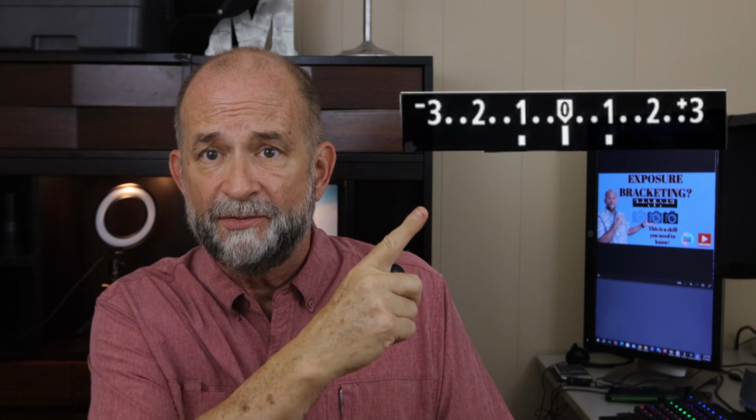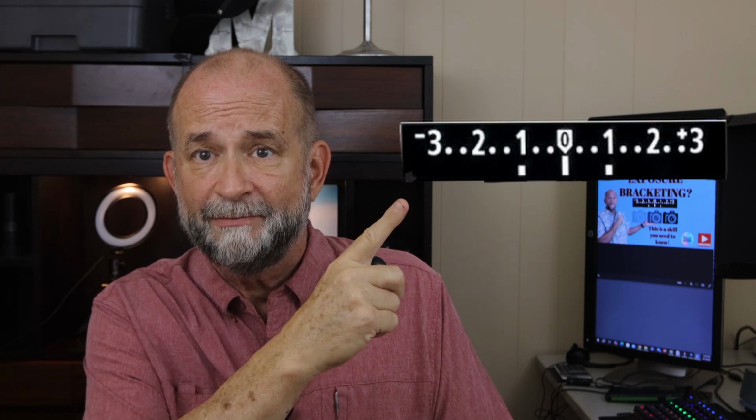So let's talk about what exposure bracketing is. Exposure bracketing is the scale that you see on your camera that looks like this. Now, what that is showing is the exposure points to the image that you're taking. Initially, you have the perfect exposure and you're taking that photograph. But when you're doing bracketing, you want to underexpose that photograph and take a picture, and you want to overexpose that photograph and take the picture.